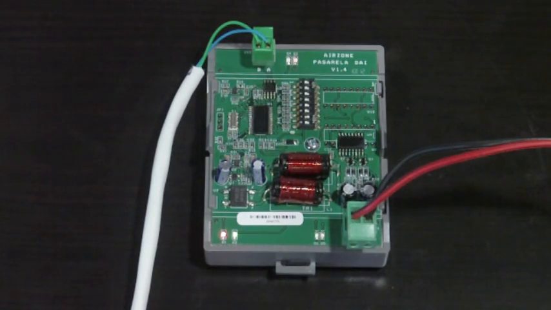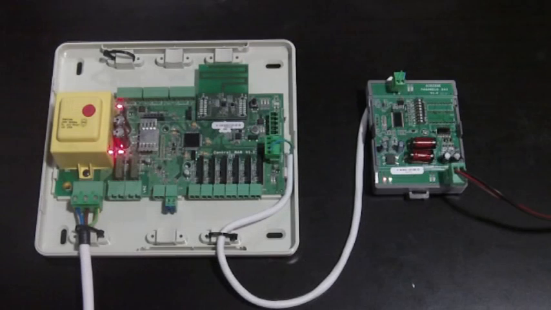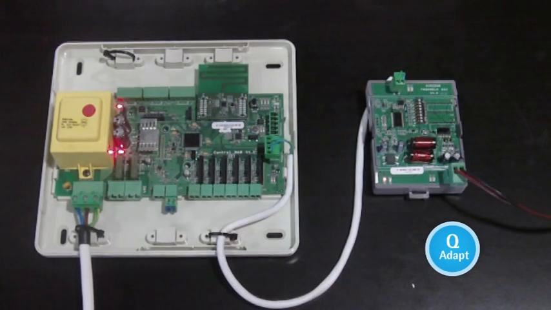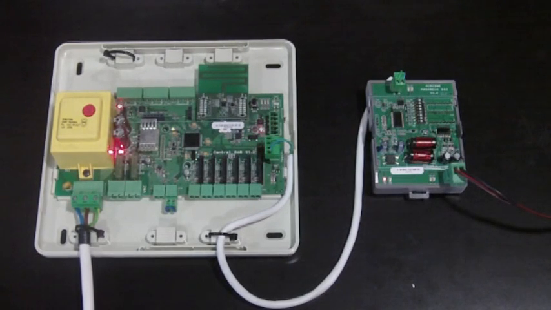In the case of having the communication gateway connected to an Airzone Flexa 2.0 or Easy Zone system, you can also configure the indoor unit fan speed selection map thanks to the QAdapt function, so that the integration is best fitted to the real installation.